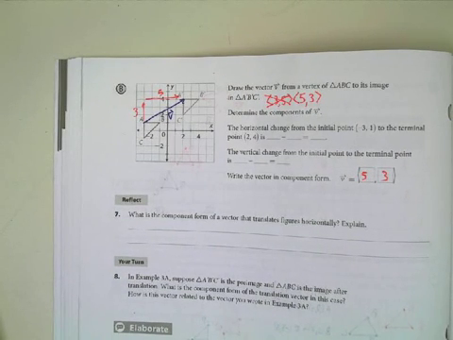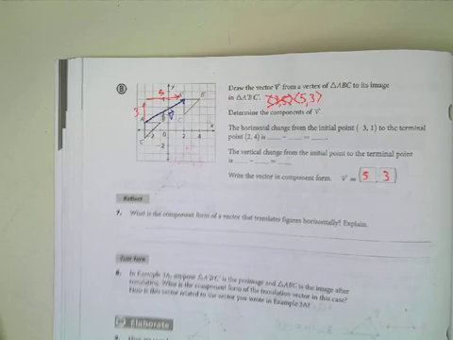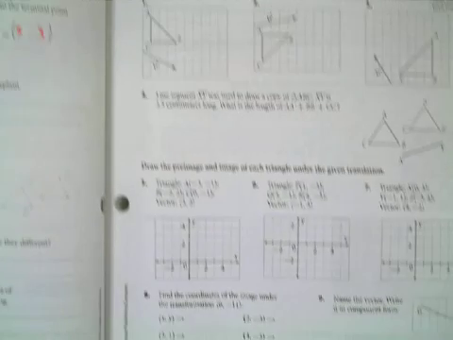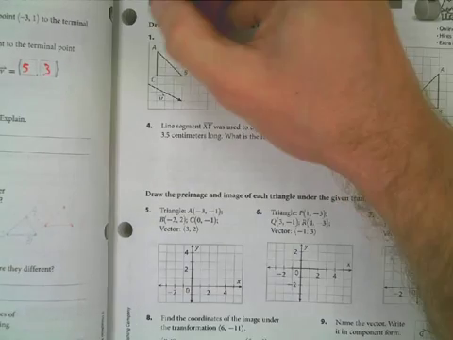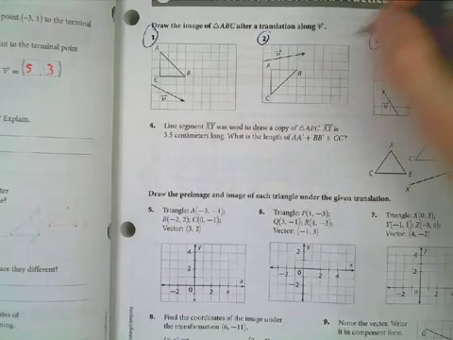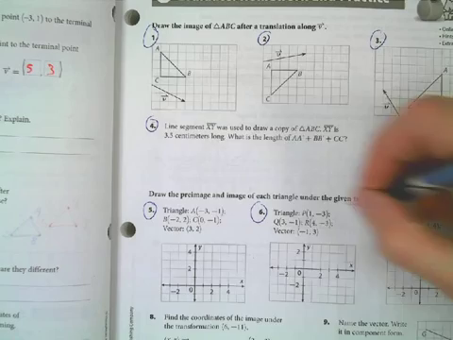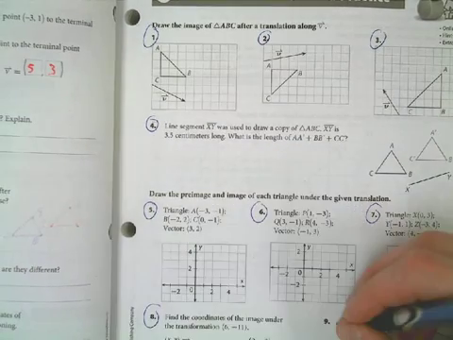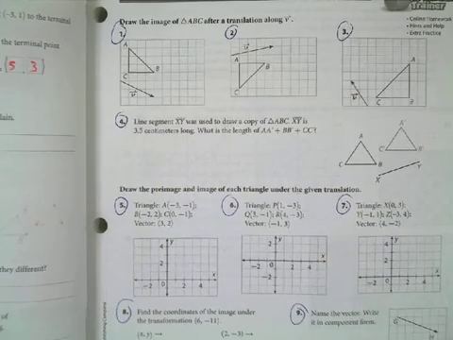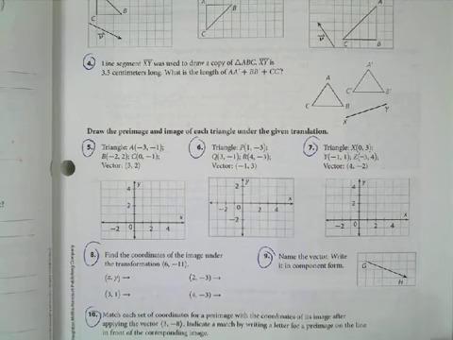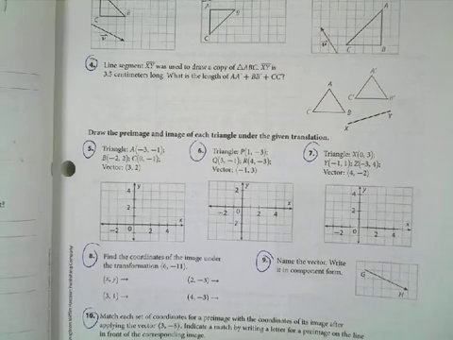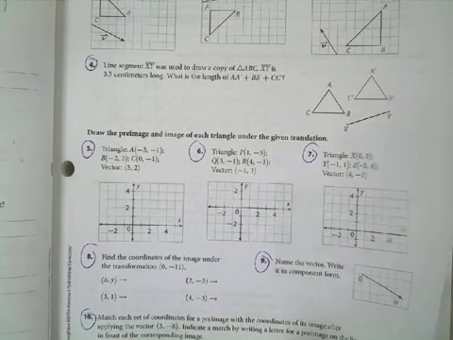So, next page, we'll start your homework. We're going to do 1, 2, 3, 4, 5, 6, 7, 8, 9, 10. So all the problems on this page 69. We're going to skip 11 because the EK said so. Just kidding, I was going to skip 11 anyway.